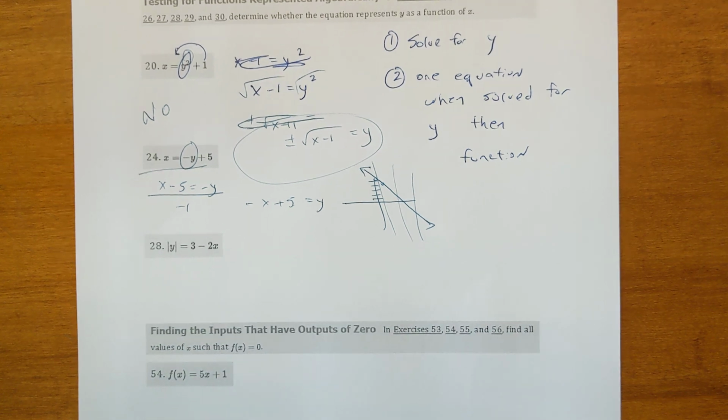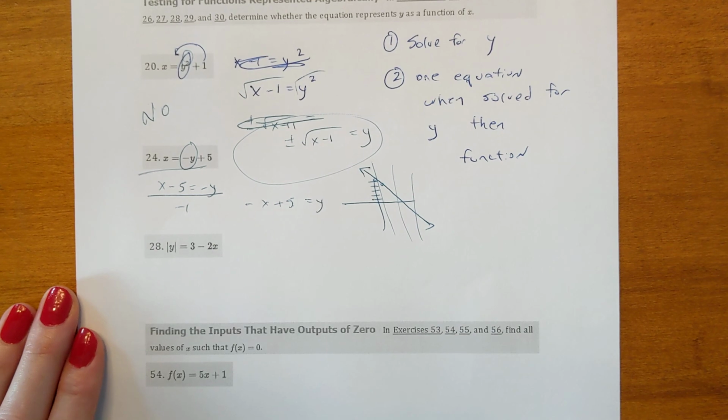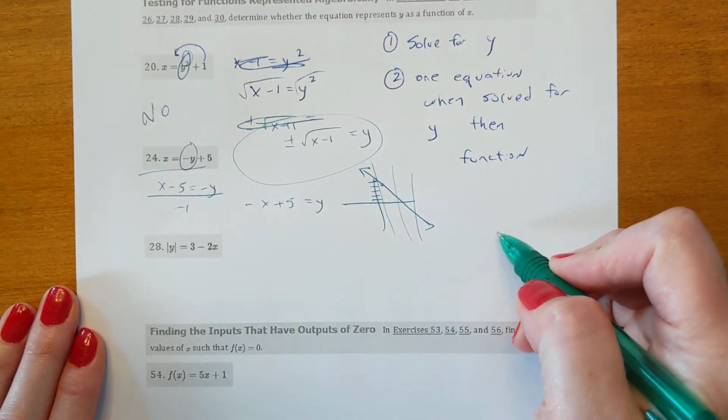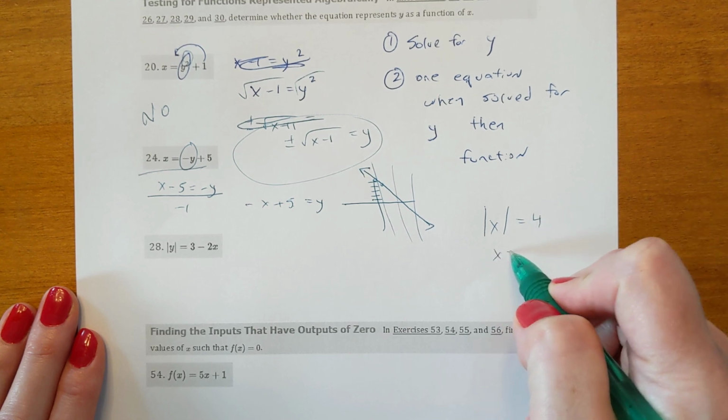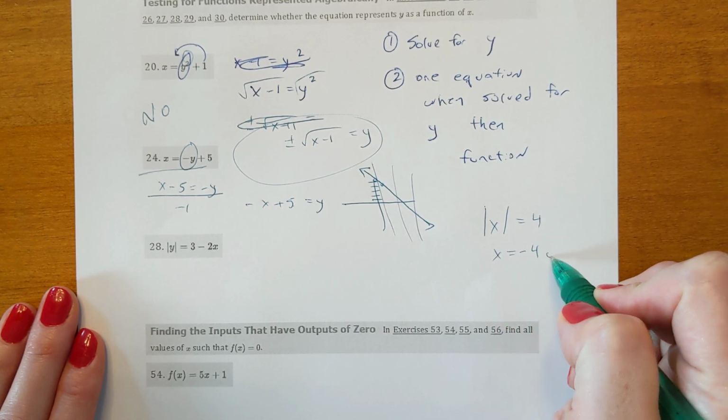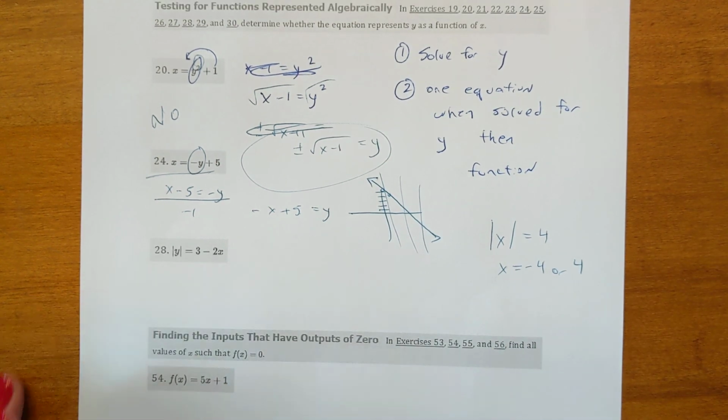Number 28, whenever you see y trapped inside the absolute value bars, it's also not going to be a function. Because if you got the absolute value of x equals 4, x could either be negative 4 or it could be positive 4. There's two different answers for it. Either one of them will give you the absolute value of x equals 4. So you've got two equations.